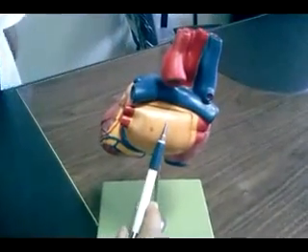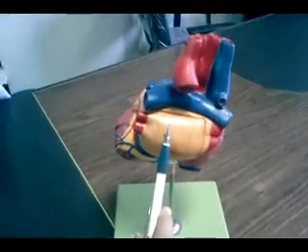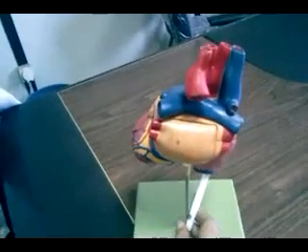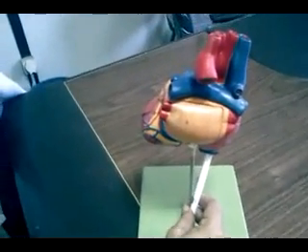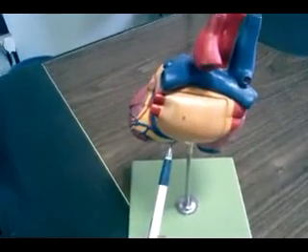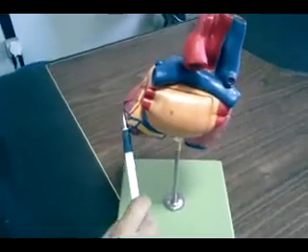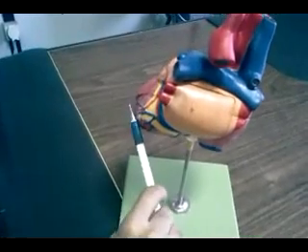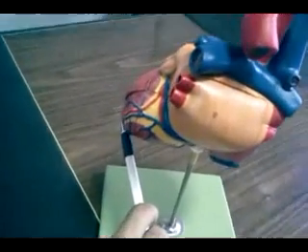This is the base, the left atrium of the heart, the inferior vena cava of the heart, the coronary sinus of the heart. This is the left ventricle, and this is the apex of the heart.